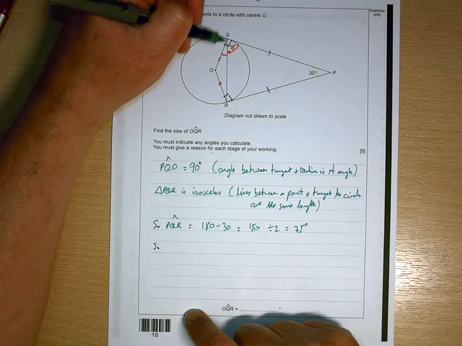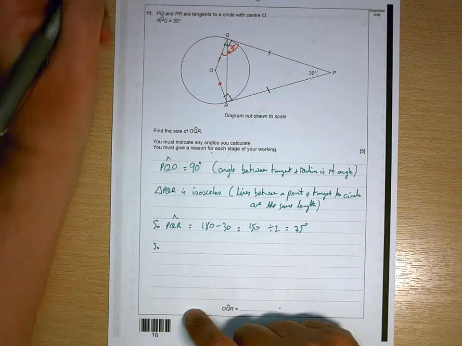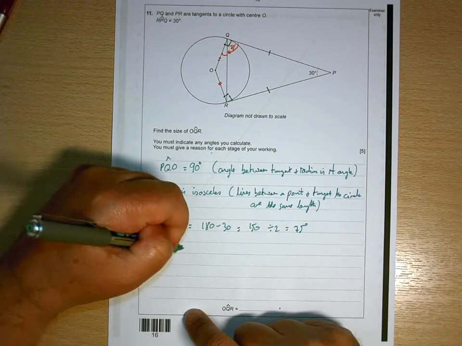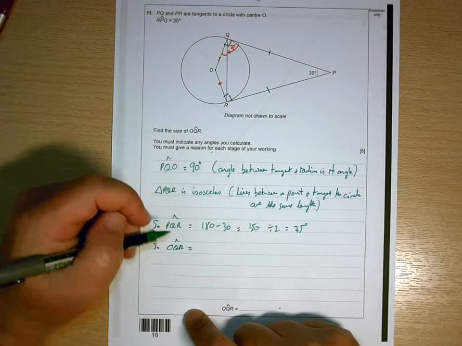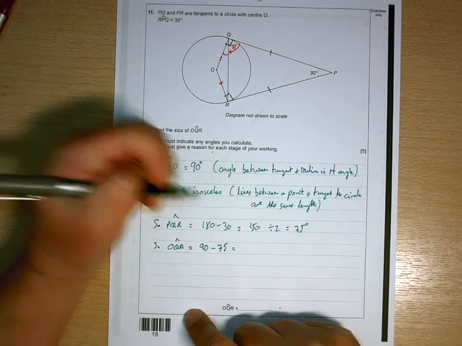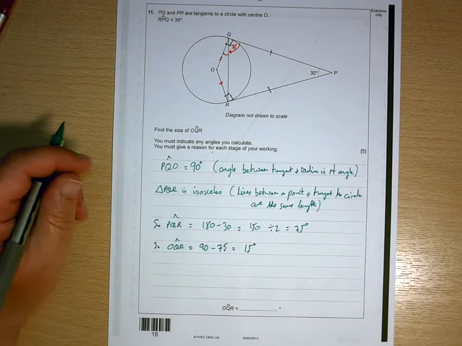This part is 90 degrees, and what I'm interested in is the difference between the two. So angle OQR is 90 less 75, which is 15 degrees.